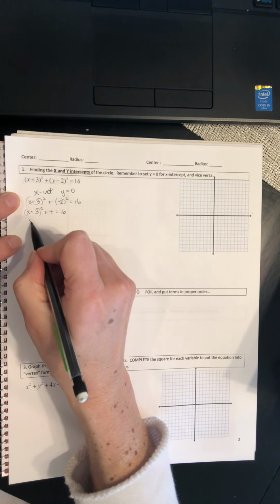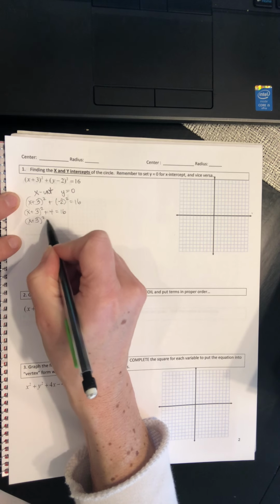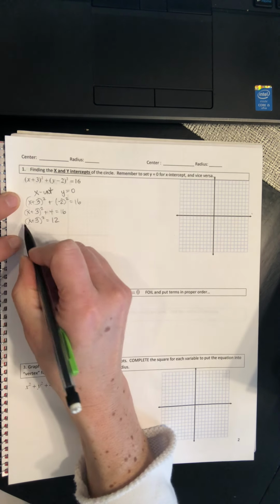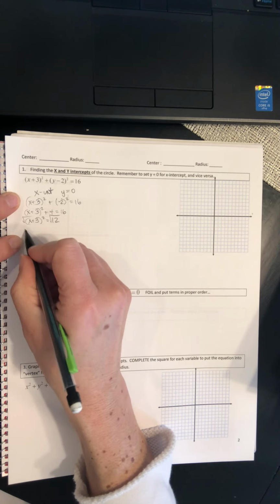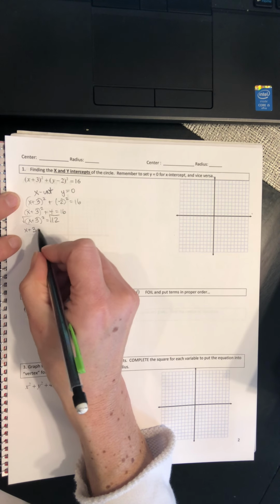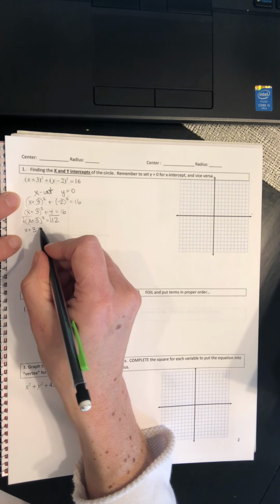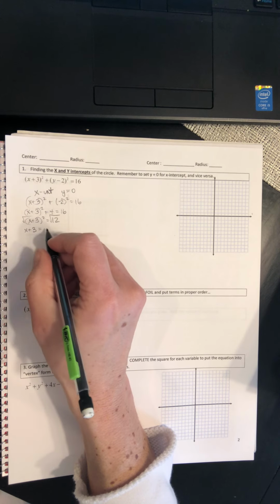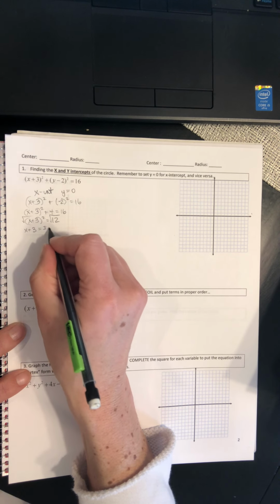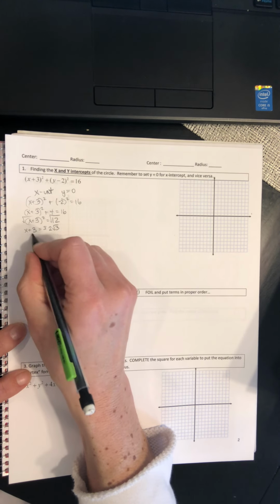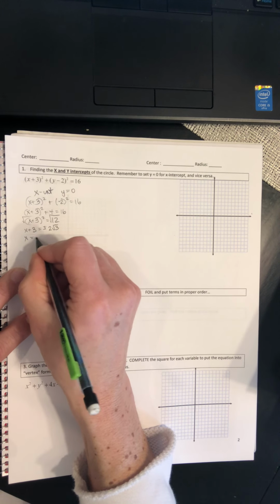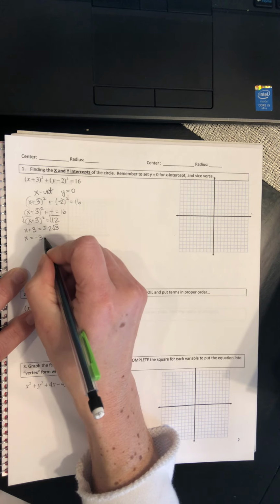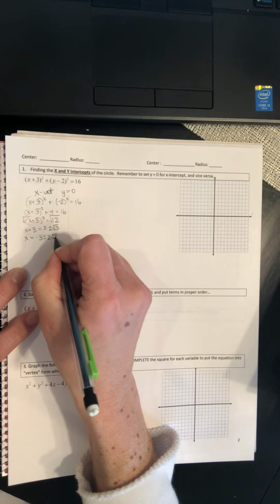So then I subtract 4, I get (x plus 3) squared equals 12, I square root both sides, so then I get x plus 3 equals plus or minus 2 rad 3. So if I subtract 3, it's x equals negative 3, plus or minus 2 rad 3.